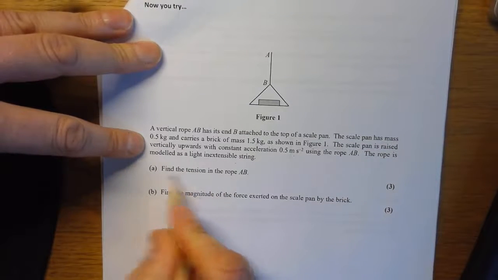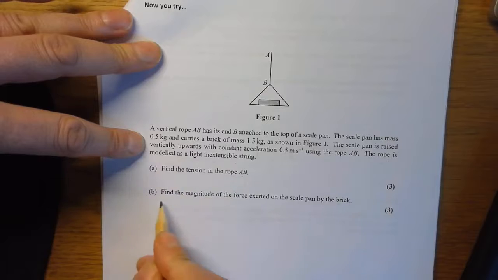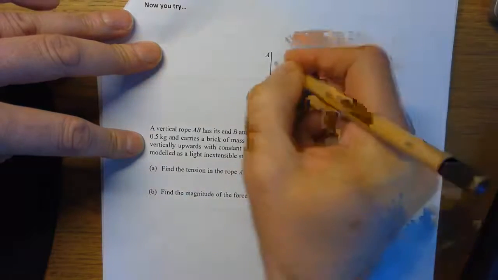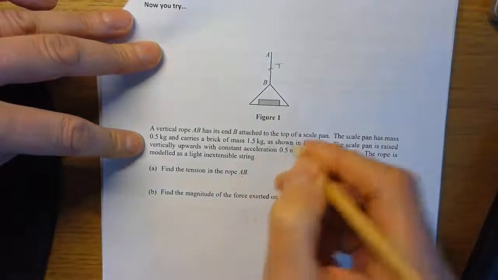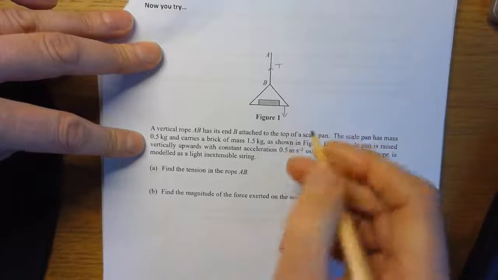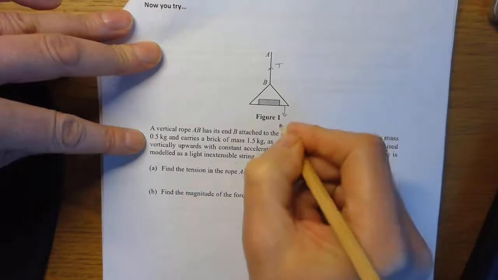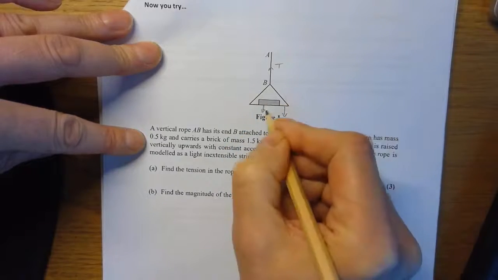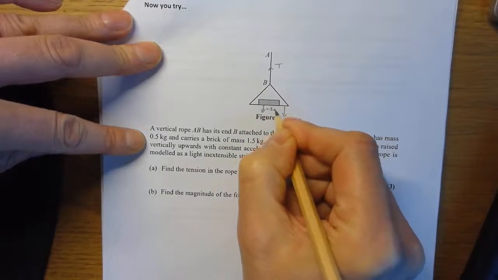And I'm being asked to find the tension in the rope AB and the magnitude of the force exerted on the scale pan by the brick. So let's add some forces onto the diagram. I've got a tension there, I've got a weight from the scale pan which is 0.5 G, and I've got a weight coming down from the brick which is 1.5 G.